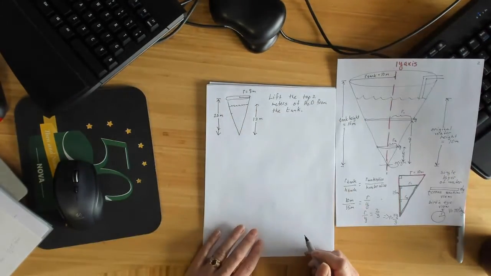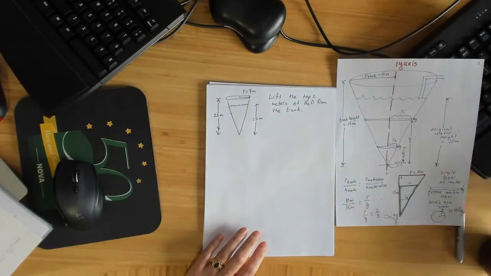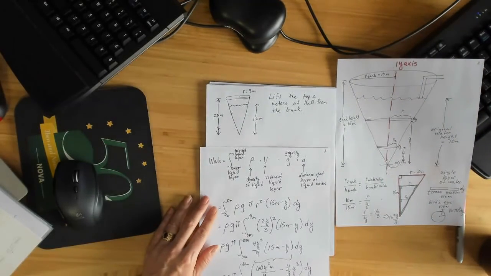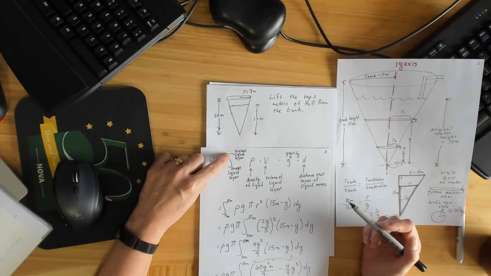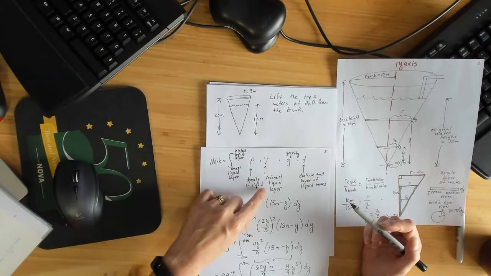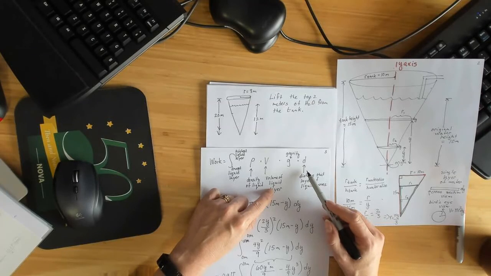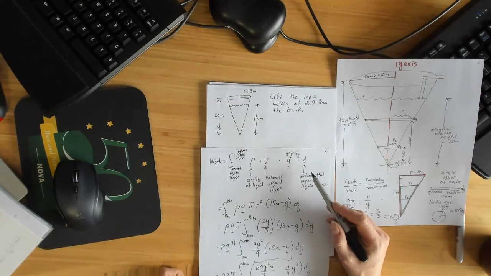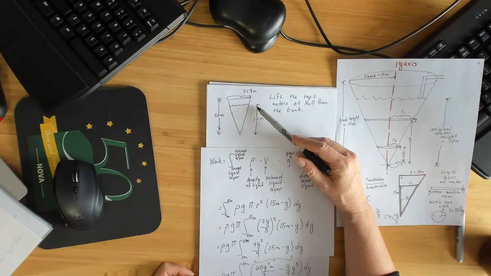How would we set up this problem? If I'm going to lift the top 2 meters of water from the tank, then I can set up my equation essentially the same way I did before. Remember from before, we need to go from the lowest liquid layer that we're moving to the highest liquid layer we're moving, density, volume of the liquid layer, gravity, and then the distance the layer moves. So in this case, if I'm moving the top 2 meters of water from the tank, then I'm only moving water from a depth of 10 meters up to 12 meters. That's the 2 meters of water I'm moving.